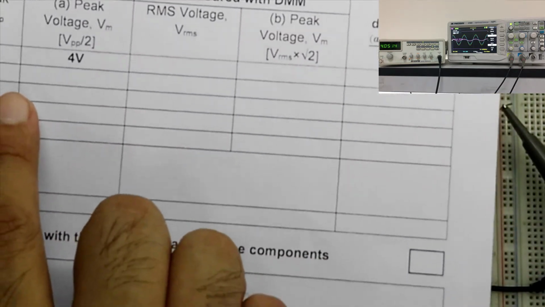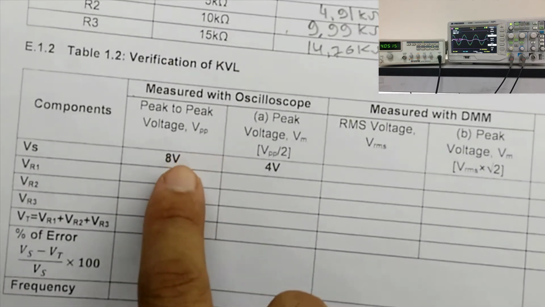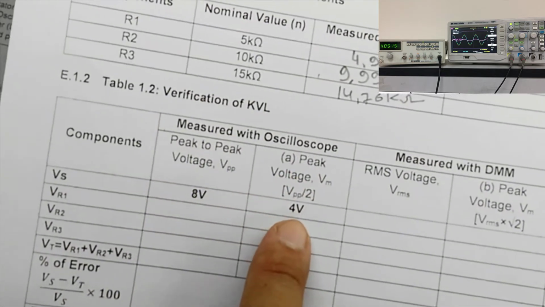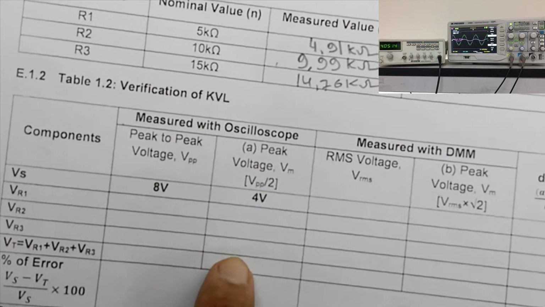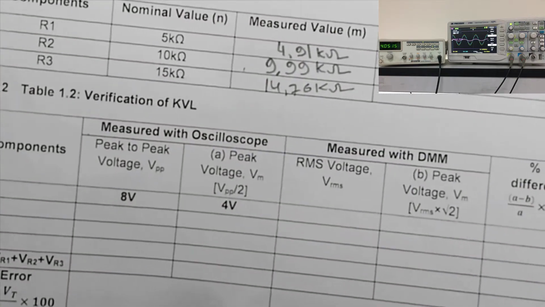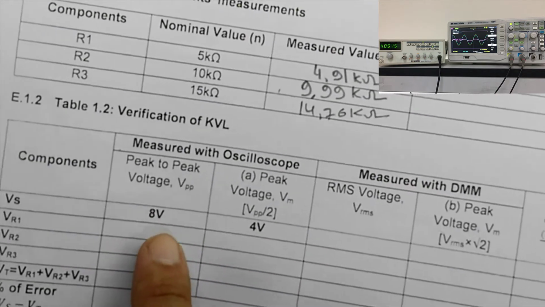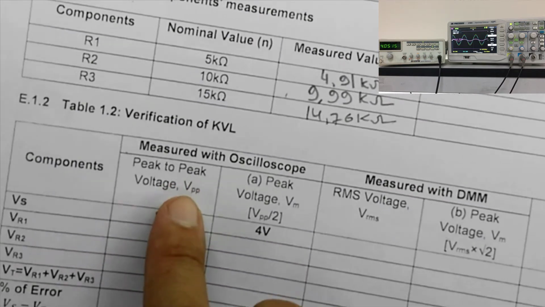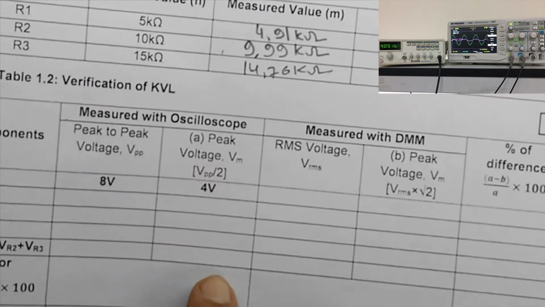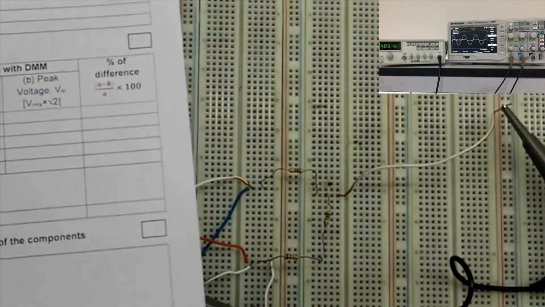You see here that in our table we have the required reading for both peak to peak and peak voltage. So we can record either, as this oscilloscope provides us the option to produce either. If I record Vmax, I can calculate V peak to peak by multiplying by 2, or if I record peak to peak, I can get peak voltage by dividing by 2. So I'll record peak voltage Vm or Vmax.